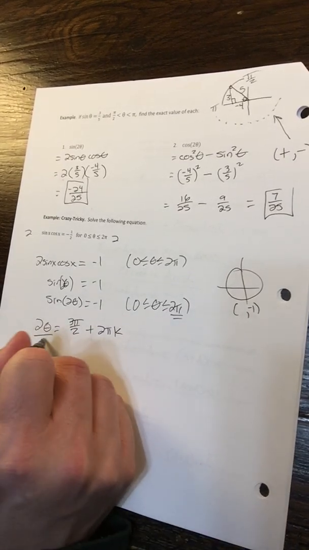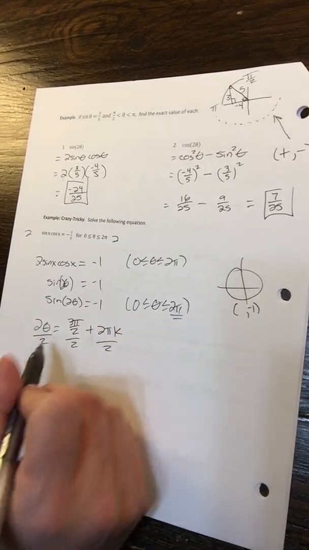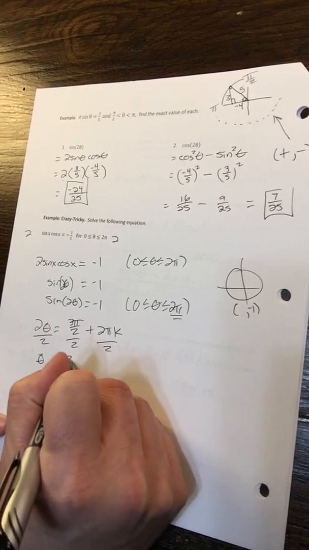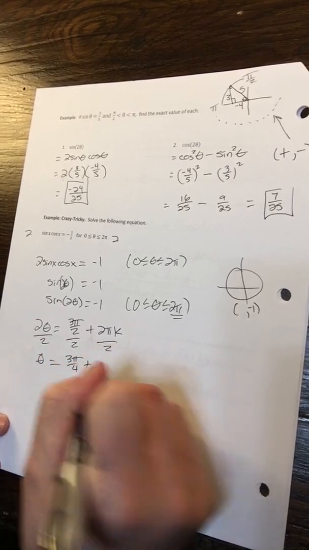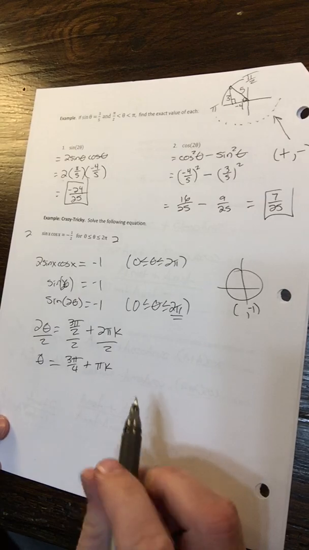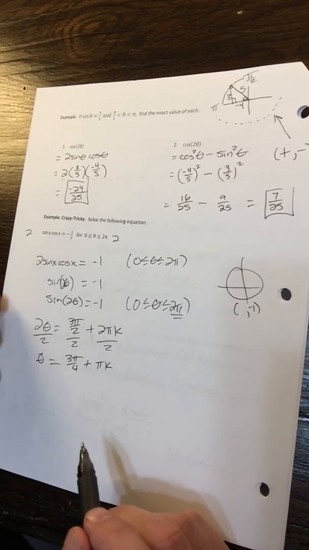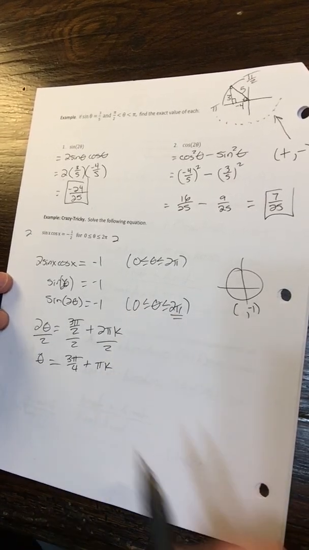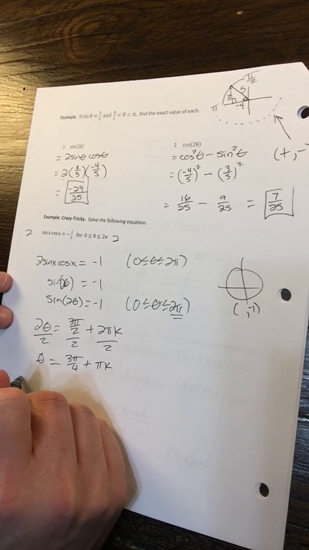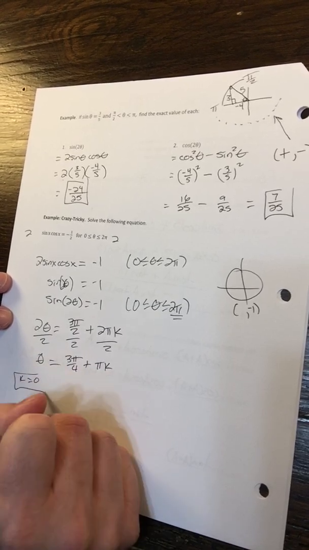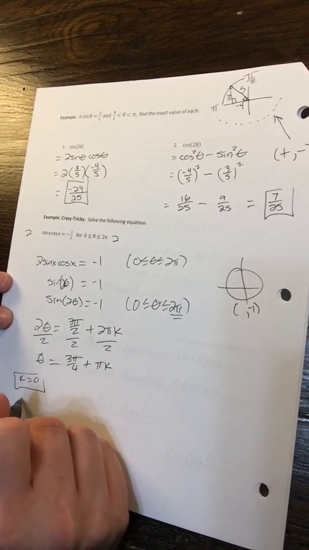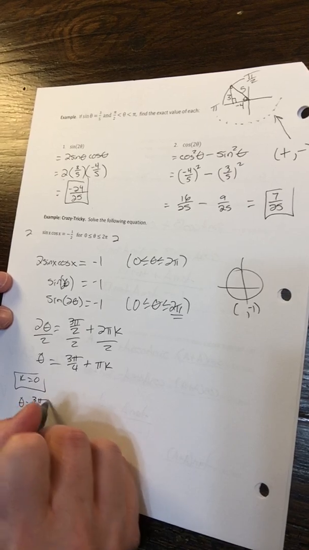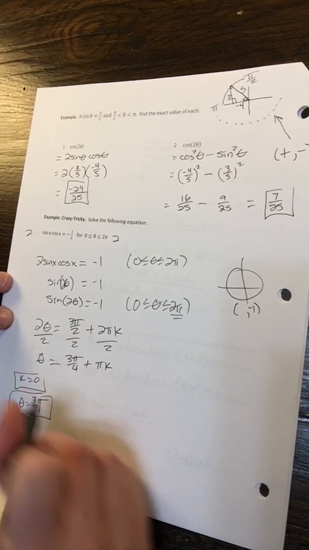Okay, when you divide everything by 2, this is what you get. Theta is equal to 3 pi over 4 plus pi times k. Okay, now let's go find which answers actually land in between 0 and 2 pi. So when I put k equals 0 in, there's no math to do. I get theta equals 3 pi over 4. That's a legit answer.